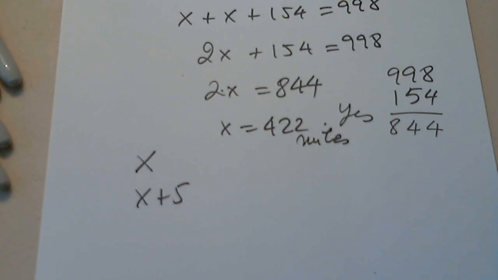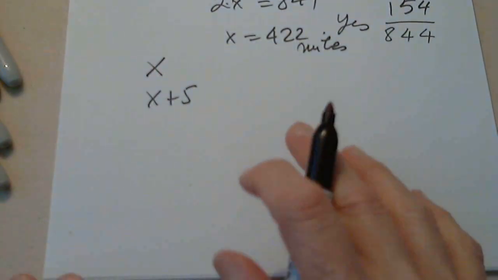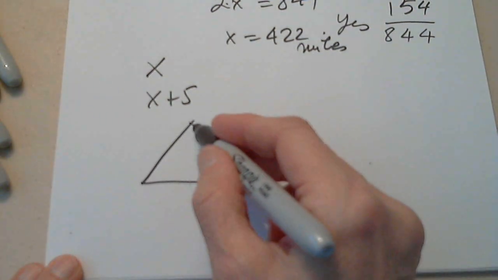Perfect. There's a lot of thought behind this. These things have to be discussed because they are not trivial. They look easy, but they're not trivial. The perimeter of a triangle is 31 meters. In that case, I immediately picture a triangle.